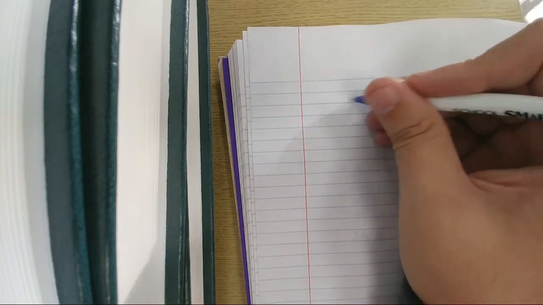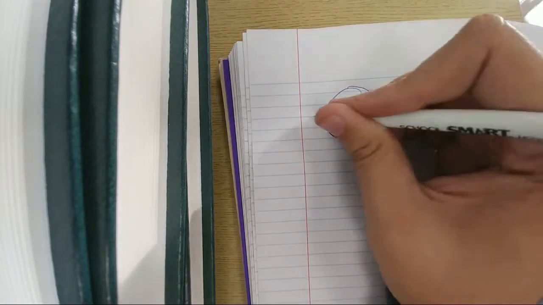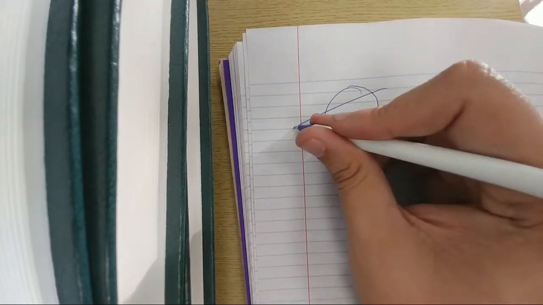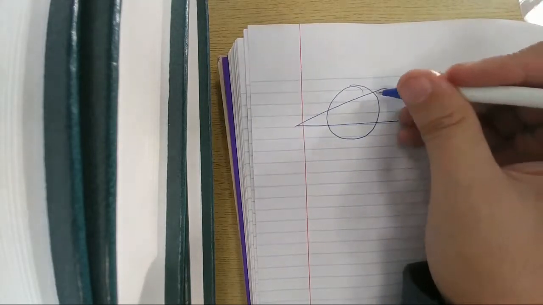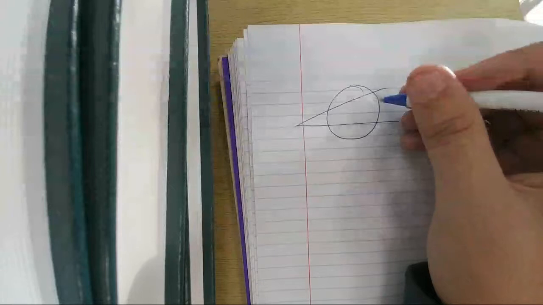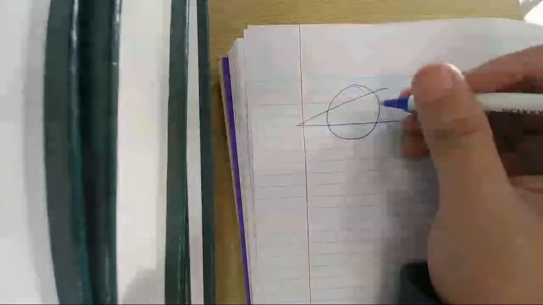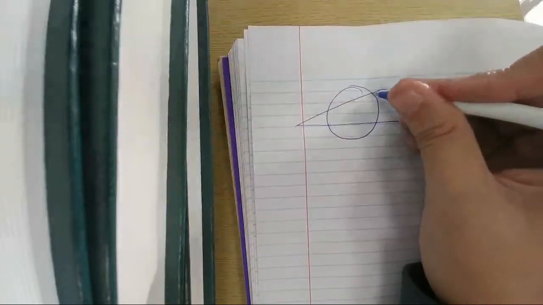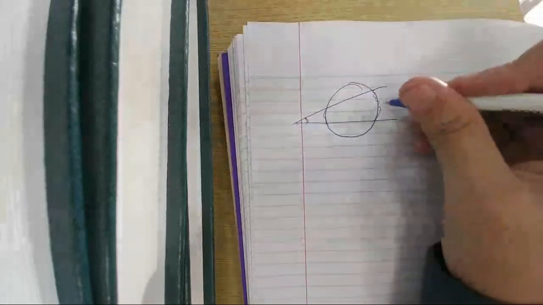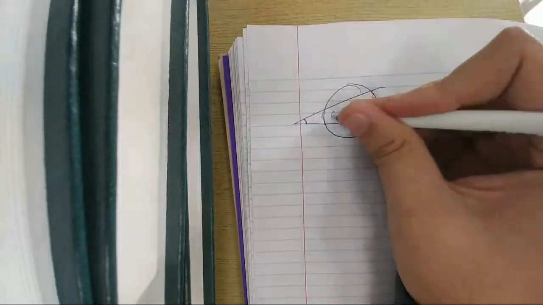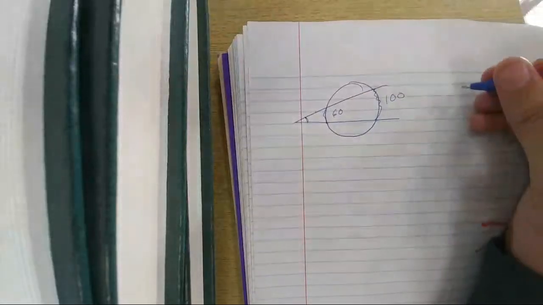Is there anything else? Oh, and the last one, when you have a circle like this, where you have the angle on the outside of it, that means you would take this outside arc minus this inside arc to get you the angle here. So it makes this 100, it makes this 60, and you would divide it by 2.